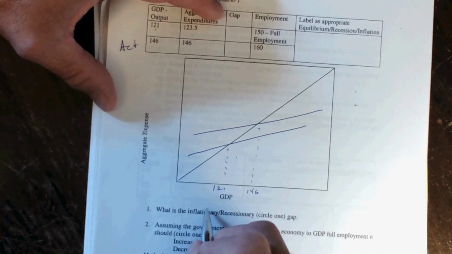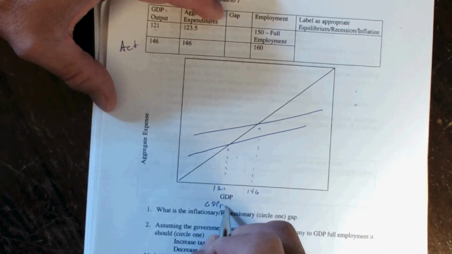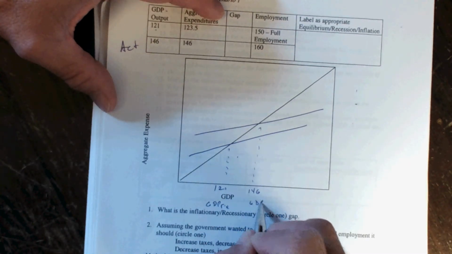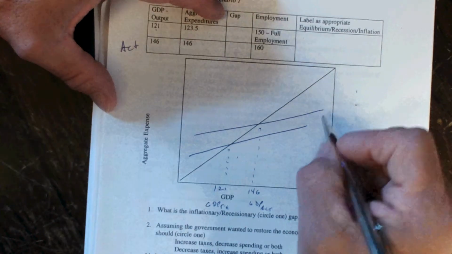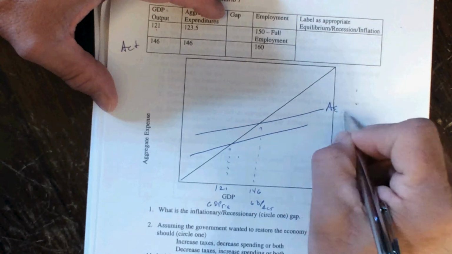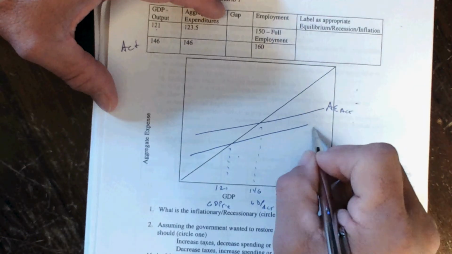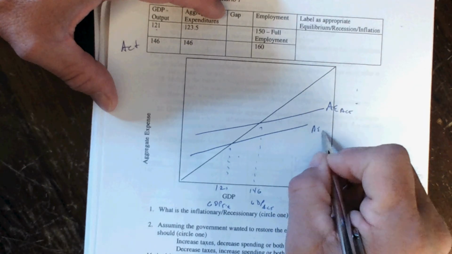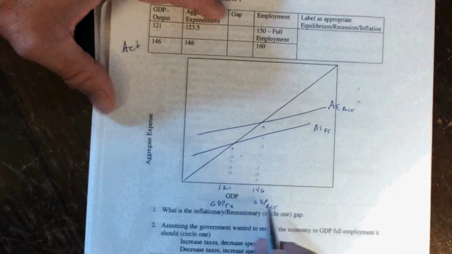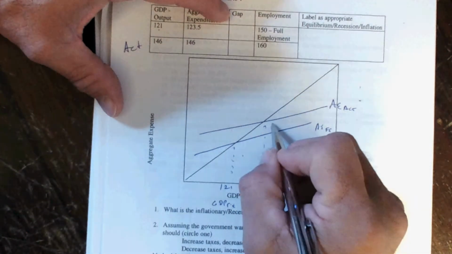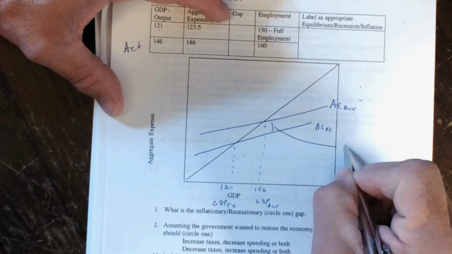So this would be GDP full employment, and this is GDP actual. This is aggregate expenditures actual. This is aggregate expenditures full employment. Since actual is exceeding full employment, this distance here is an inflationary gap.